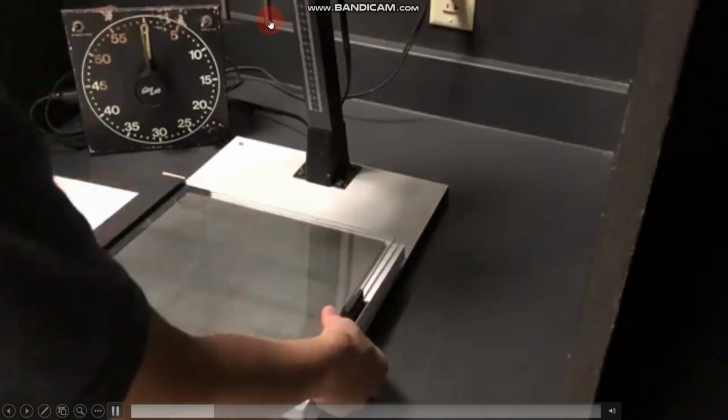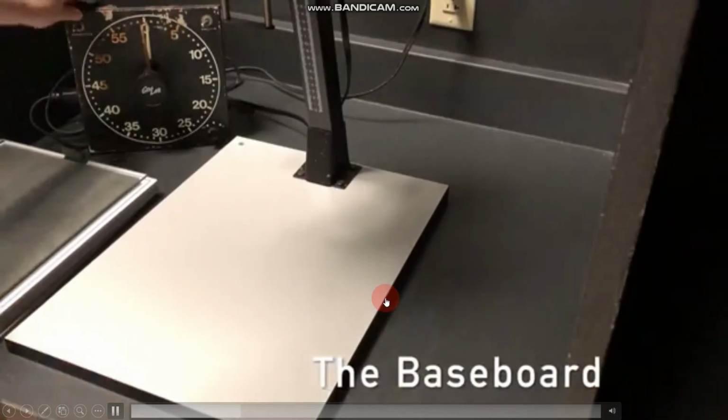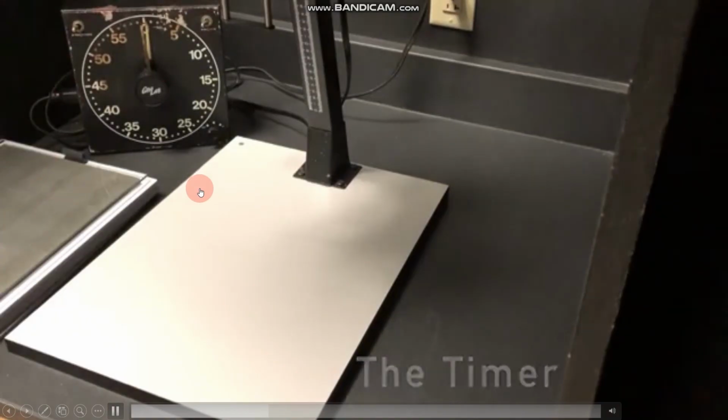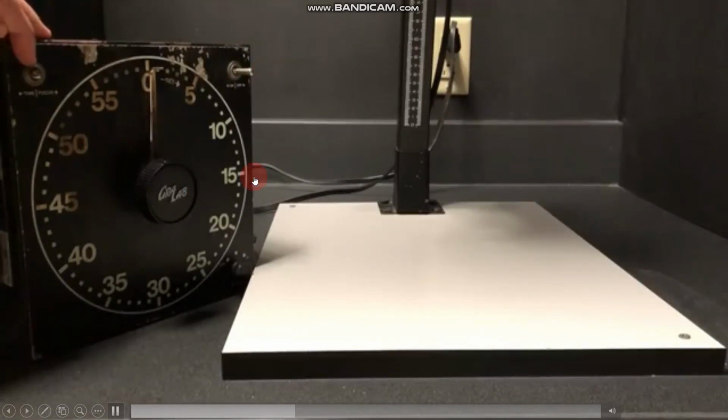So, there is still, of course, projection of light. An enlarger is still needed there. And then the baseboard, our main base. And then the timer. So, we need a timer because the exposure time is also measured.